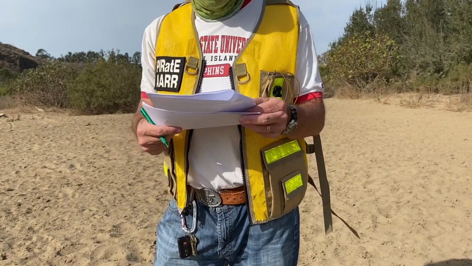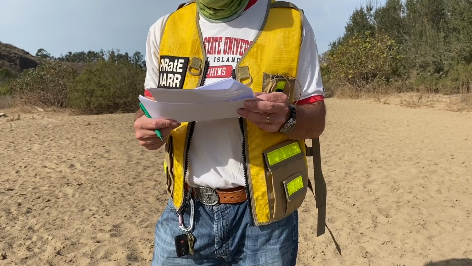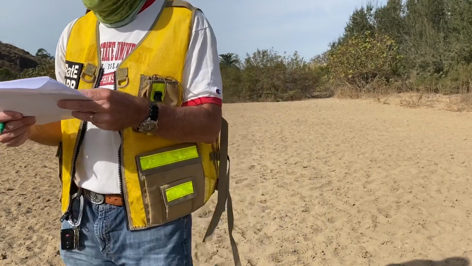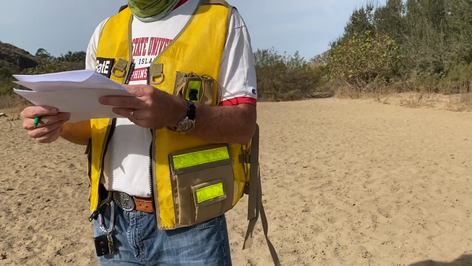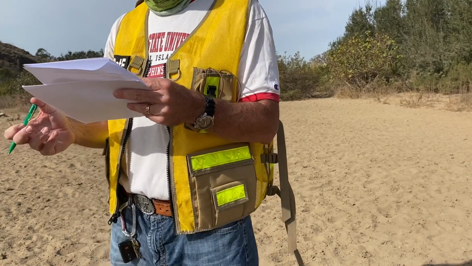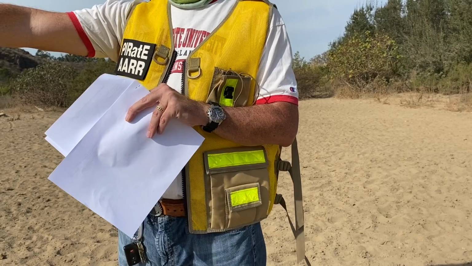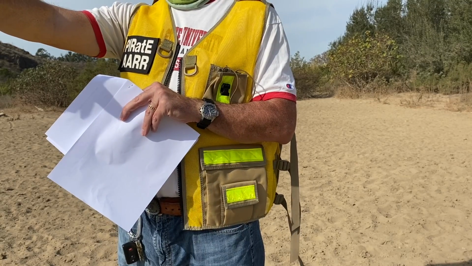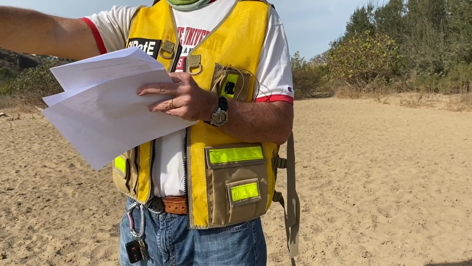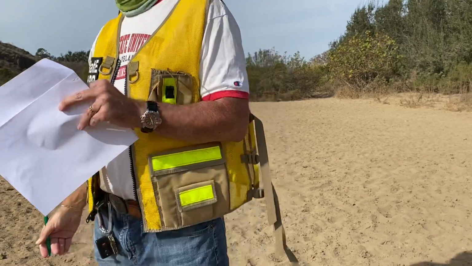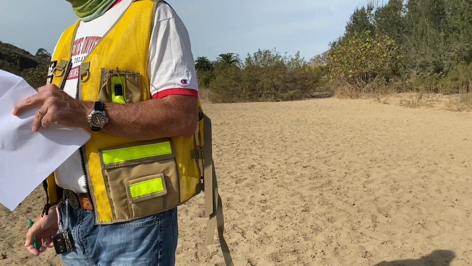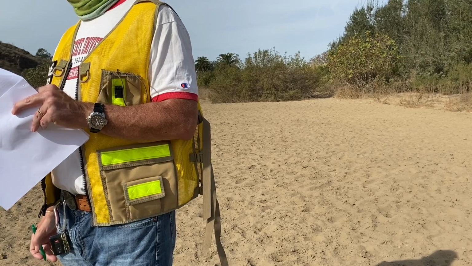But okay, so next question: is the topographic basin of the wetland distinct or indistinct? An indistinct topographic basin is one that lacks obvious boundaries between wetland and upland. So would you say this is distinct or indistinct? I got a vote for distinct. 2 votes for distinct. Other votes, you guys? Anybody else? Let's hear everybody else's votes.